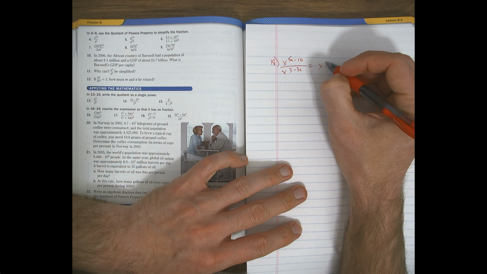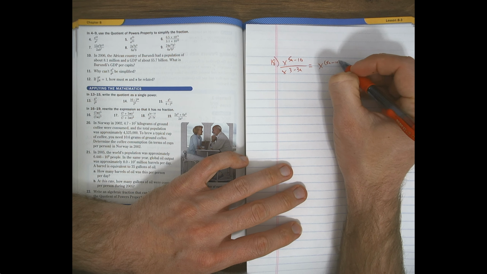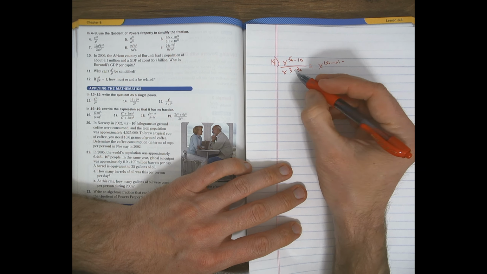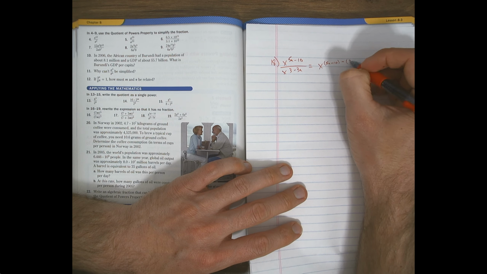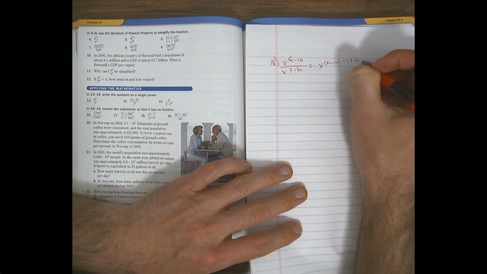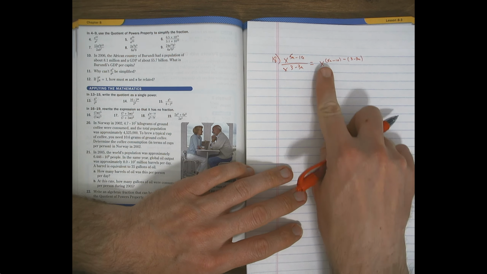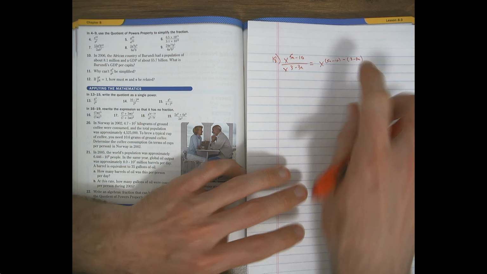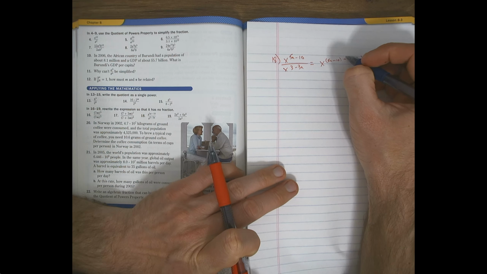It's this whole top one, so I'm going to put in parentheses 5a minus 10, minus the whole bottom quantity, 3 minus 3a. So if we just ignore the base for a second, this is the problem that we have to solve. And we worked on these earlier in the year.